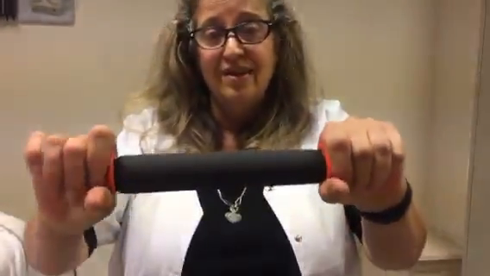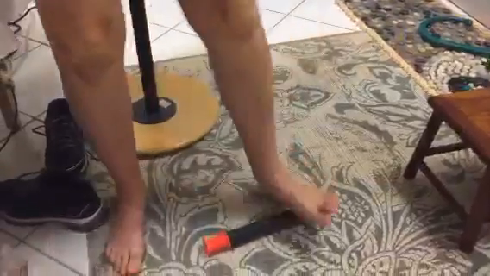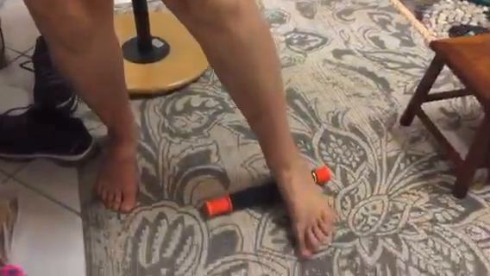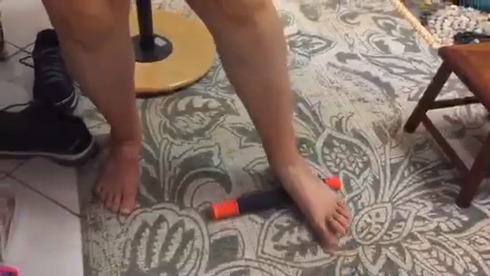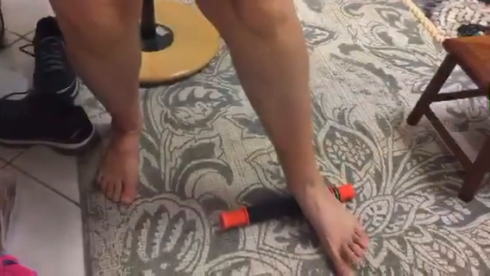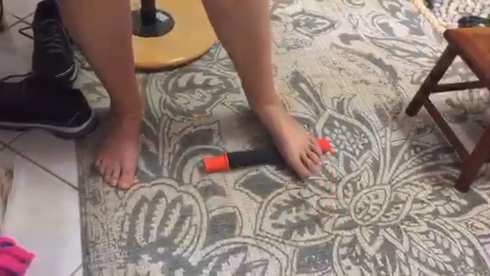Now I find a nice tool that I sometimes take with me when I go places is this little tiger tail. So if I'm treating the abductor hallucis, remember, it was right there on the heel. You're going to go right there and press onto it and go all the way to the toe.